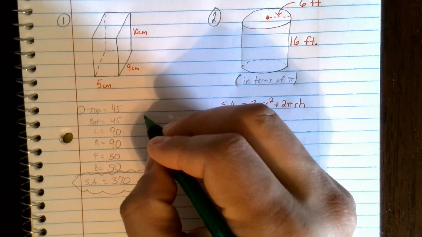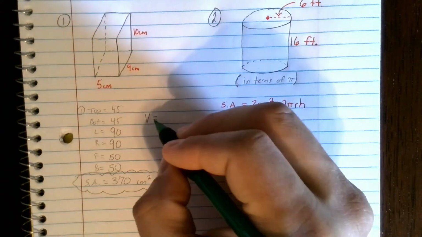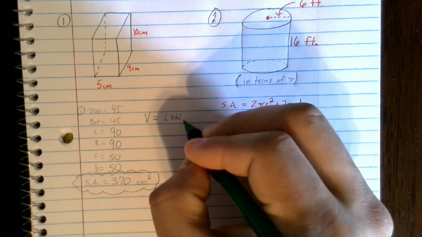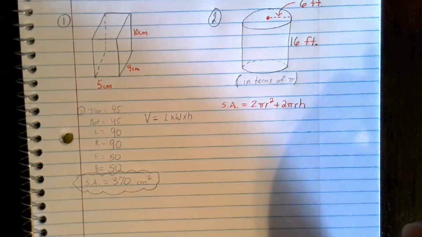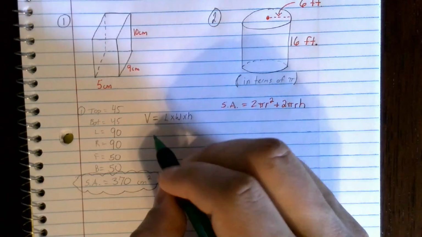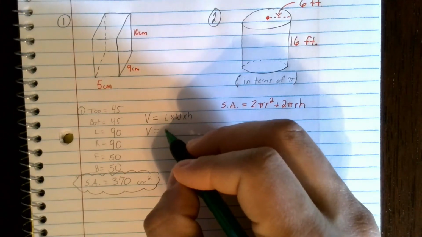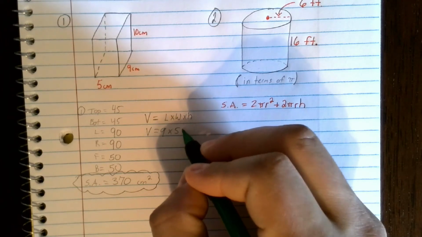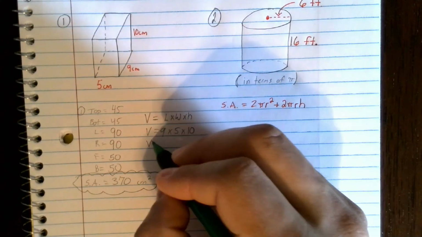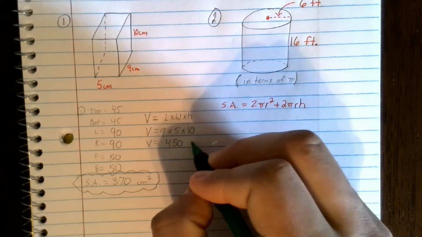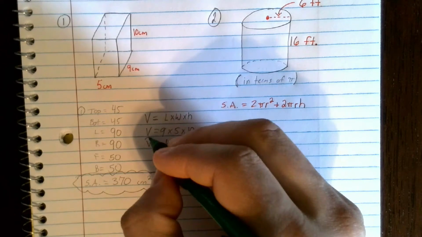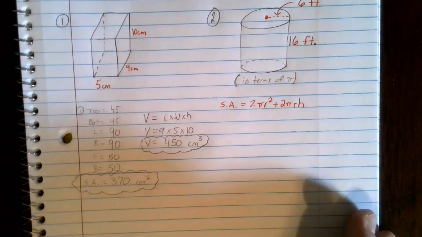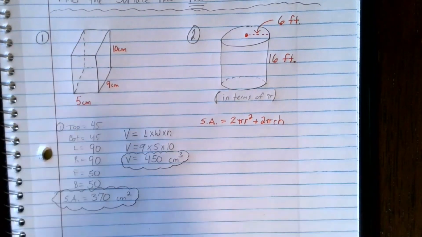The volume for number one, since it's a rectangular prism, is the area of the base times the height. The area of a rectangle is length times width, so you have length times width times height, which is probably how a lot of you think of a rectangular prism, which is perfectly fine. So the volume is 9 times 5 times 10. Multiply that out and you get 450 cubic centimeters for the volume. So there are your answers for the surface area and volume of number one.